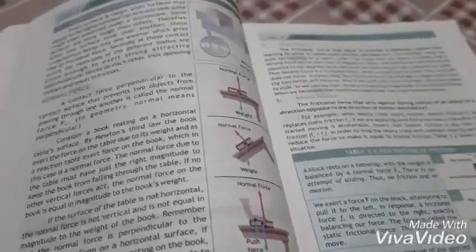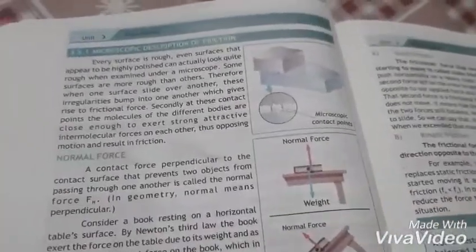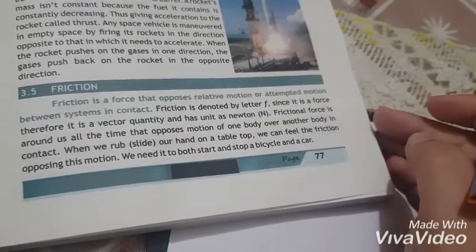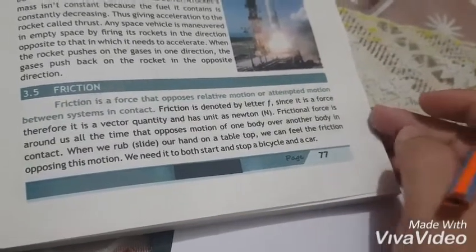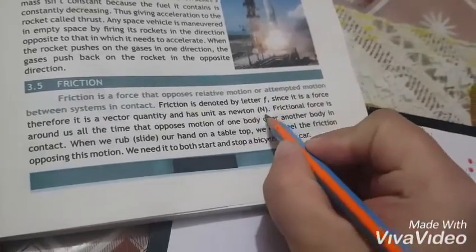We already studied friction, so we will proceed with this topic and try to finish today. I already told you in class the definition of friction. Friction is a force that opposes relative motion or attempted motion between systems in contact. So this is a force, and that's why its unit is Newton.